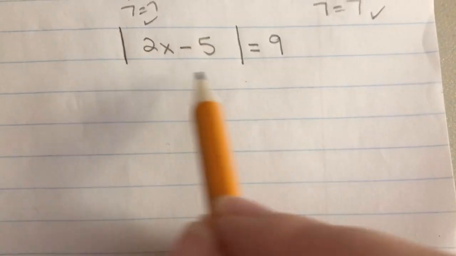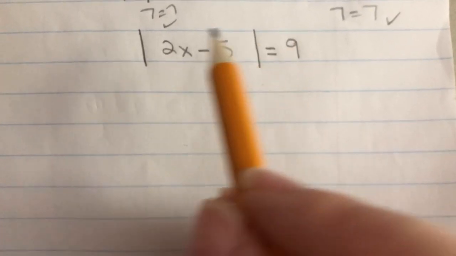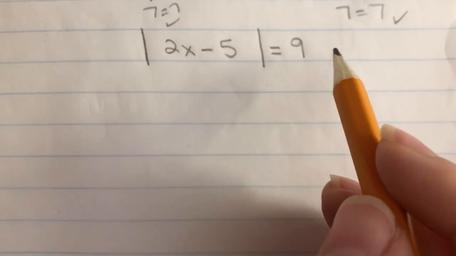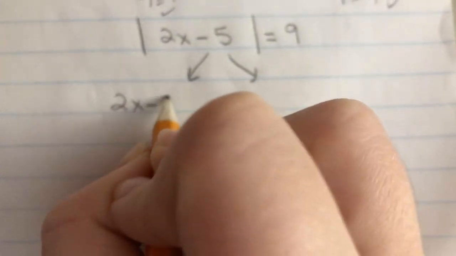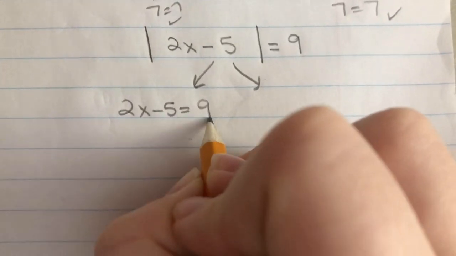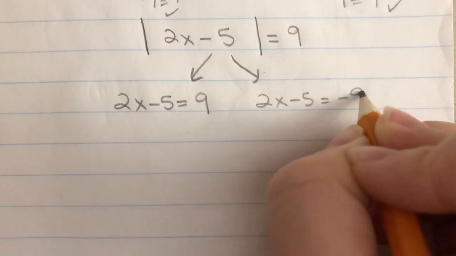And then if we try one that's just a little bit more difficult, same idea though. What's in the parentheses could have been 9 because the absolute value of 9 is 9. But it also technically could have been -9 because the absolute value of -9 is 9. So we have to do the same thing where we're setting up 2 different equations. For one, we're going to have whatever's in the absolute value equal to 9, the positive version. And then we're going to do another one that's equal to the negative version.